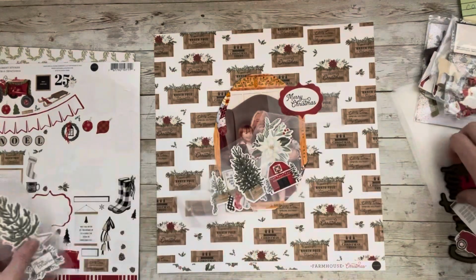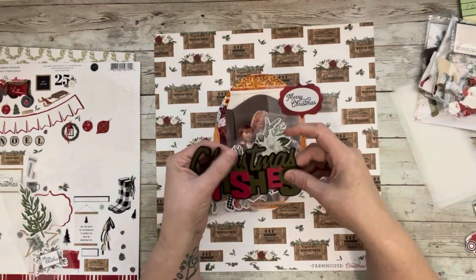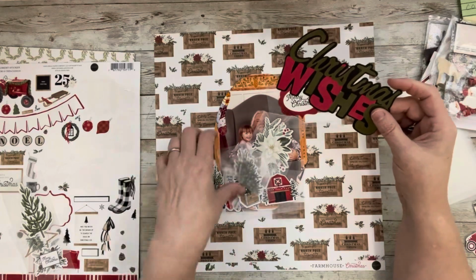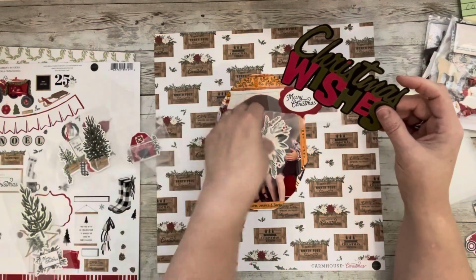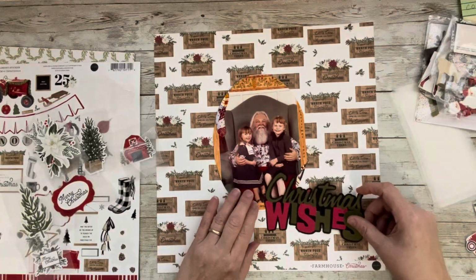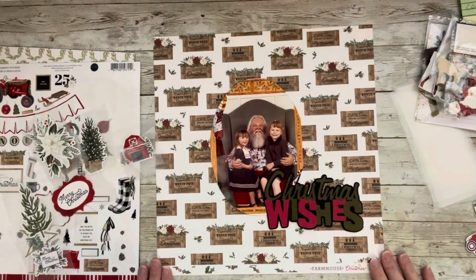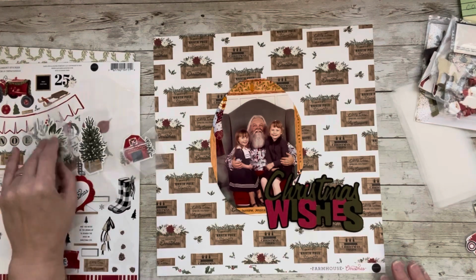I could also do a huge title. I think this was made by Christine for a swap. Okay, I'm getting too far ahead of myself. We could easily go Christmas wishes. I think that matches very well. And build off of that? I don't know. I don't know.